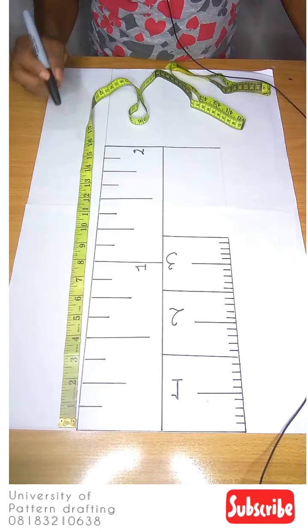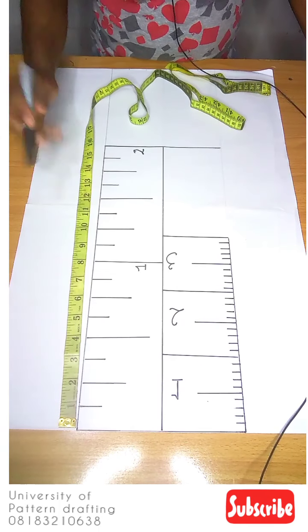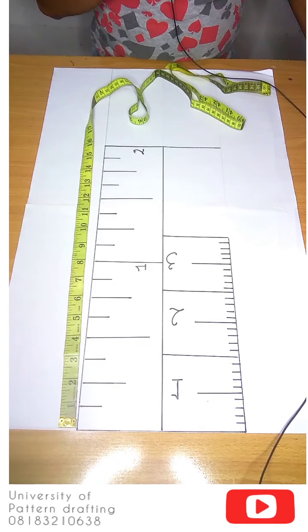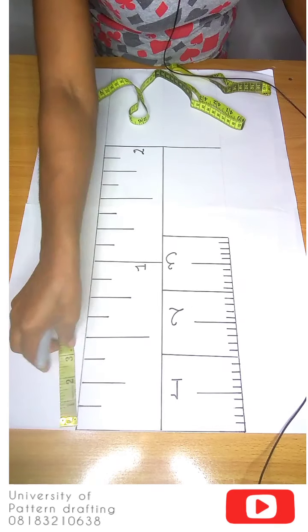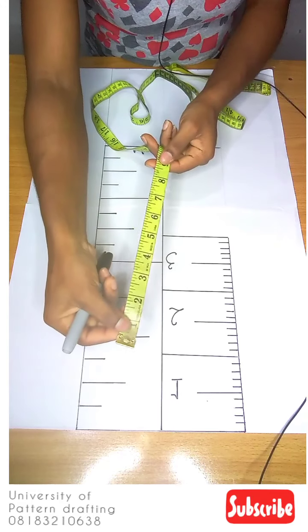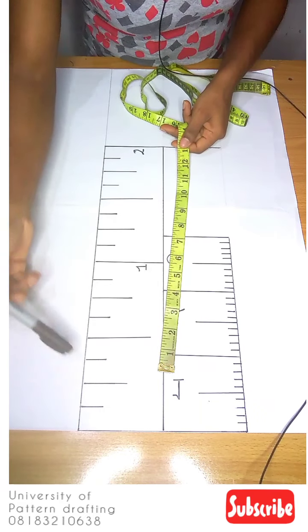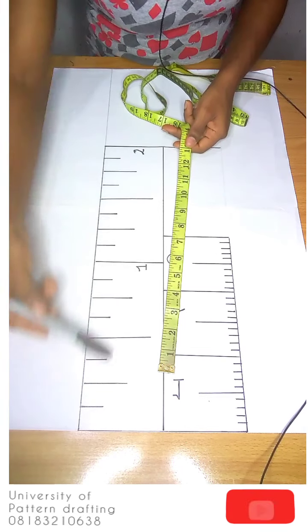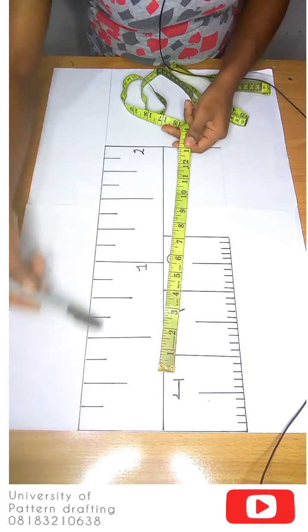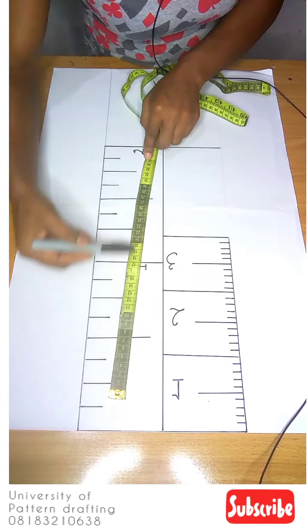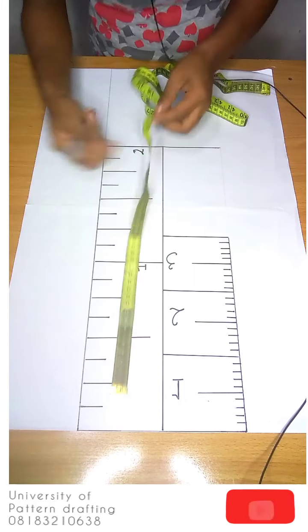Today's tutorial is going to be on understanding your tape rule or tape measure. First off, this is the tape rule that I am going to be working with. I've taken the liberty to draw a clearer diagram of the inches part of the tape rule, which is the front, and then the centimeters part of the tape rule, which is the back of my tape rule.